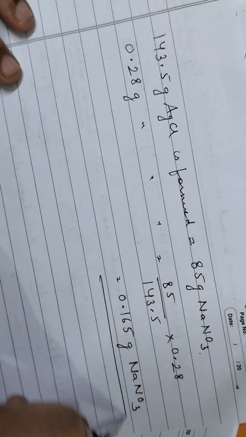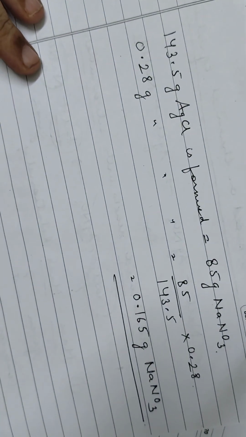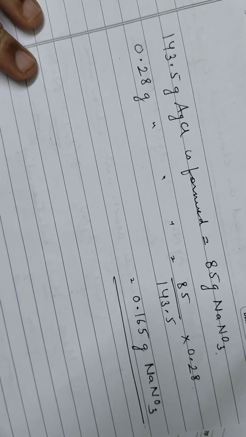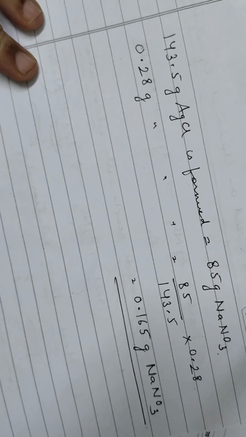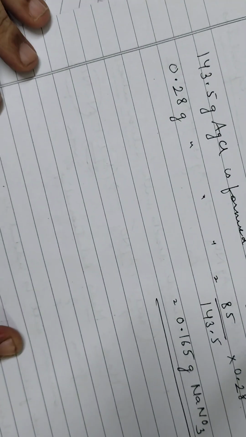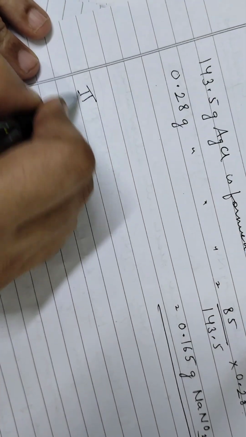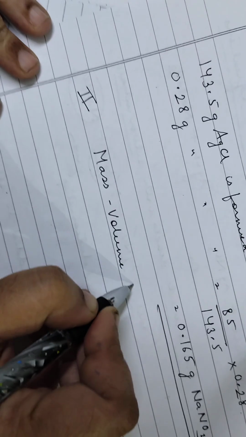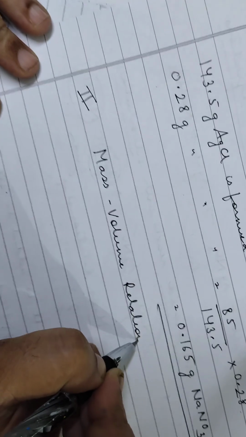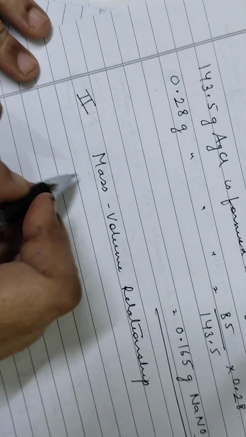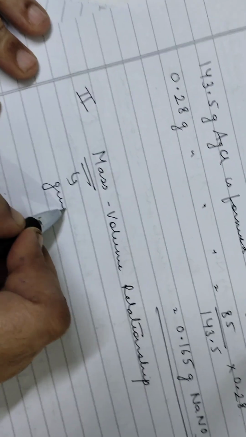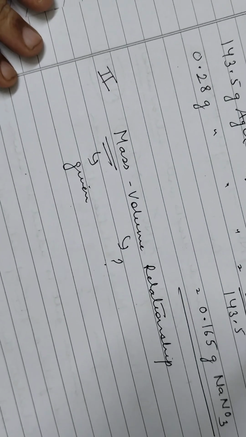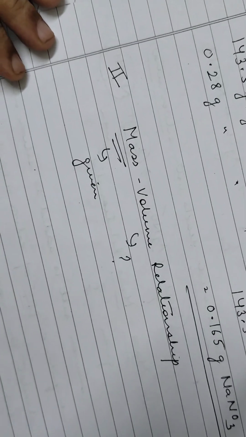This is how we solve mass relationship questions. एक मास दिया है, दूसरा मास निकालना है. You will first calculate the gram molecular mass and then you will use the unitary method. And second type of questions are based on mass volume relationship. Mass volume relationship, it tells us that mass is given to us and they will ask you the volume. अब दिया है मास और पूछा है वॉल्यूम.